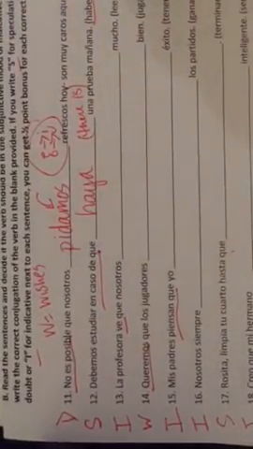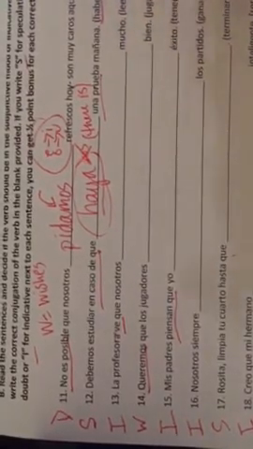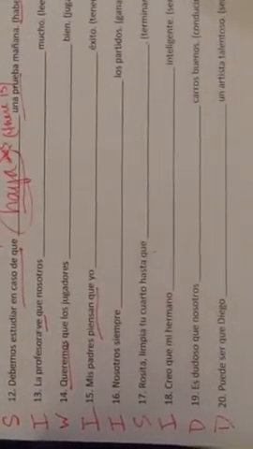Debemos estudiar en caso de que haya. So haber gets used two different ways, guys. Haber gets used to say there is or there are, which is what's going on in this case, or to be used for haya estudiado, stuff like that. She or he has studied. Well, we're not saying that. We're saying in case there is a quiz. And when it's used like that, there's only one way you would ever conjugate, and it's haya. A lot of y'all put hayamos, and that would only happen if it was hayamos estudiado. Okay, I'm going to start going a little bit faster so we don't run out of time.